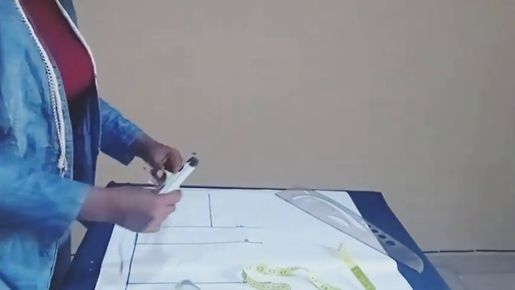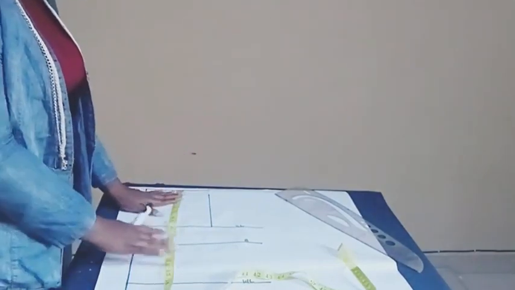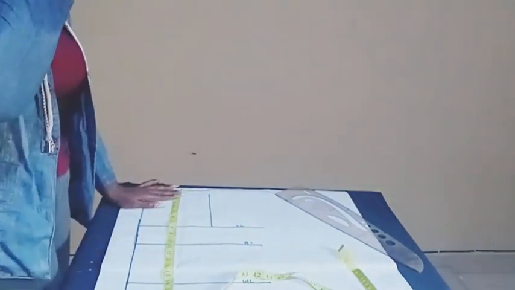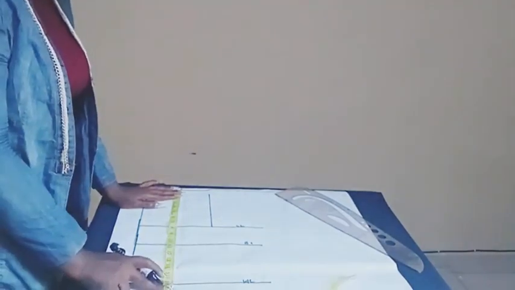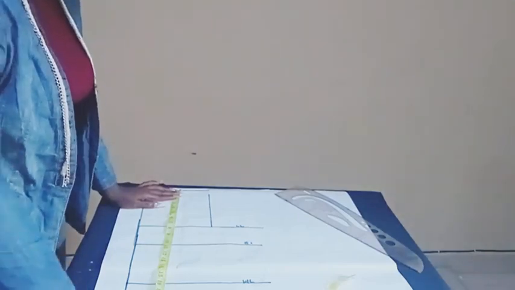So I have my back pattern here. The first line is the zipper allowance of 2 inches. Then after that, I have my chest line, my bust line, my waist. Then remember the waist for the back is 16 inches. The front is 17 inches. So I also have my hip line of 24 inches and my dress length.